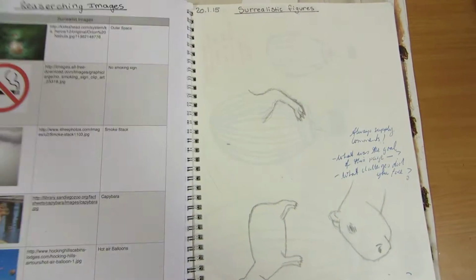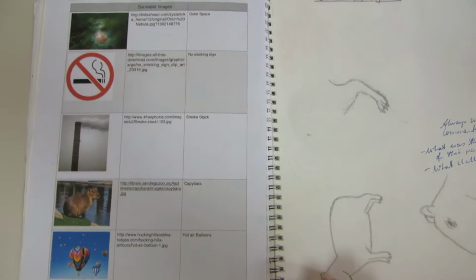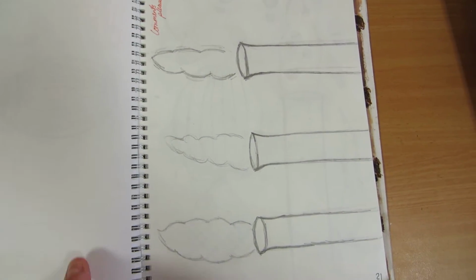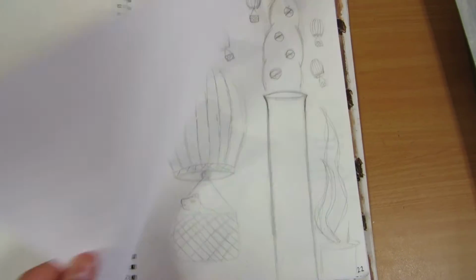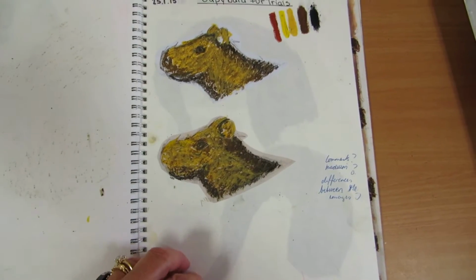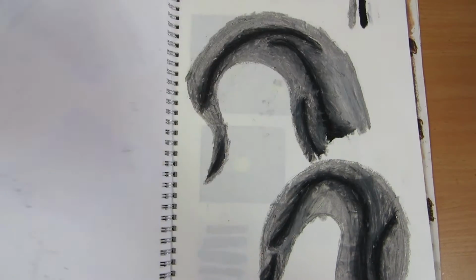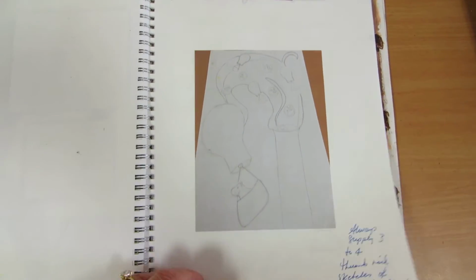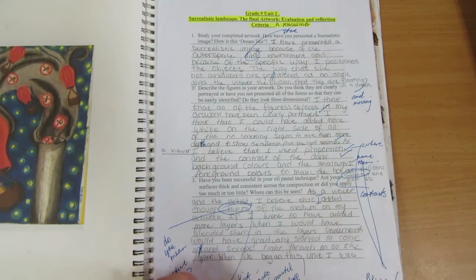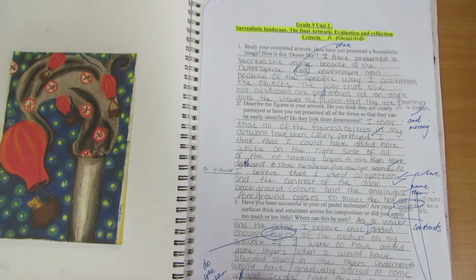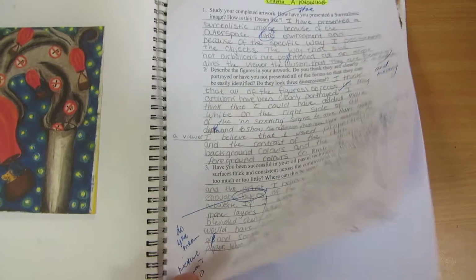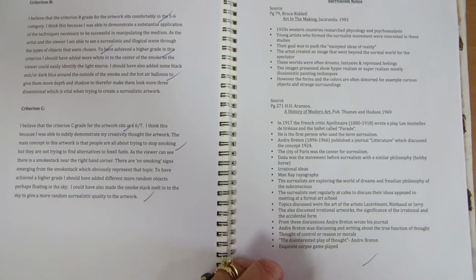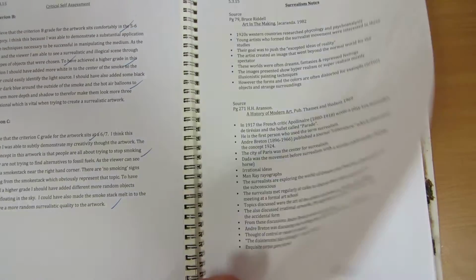The surrealism, again, develops research on objects, sketches of them, building up the composition with the trials, trialling figures in the medium, and then finally coming up with the composition. As with grade 8, everything also has a response where we reflect on our work and the work of others for criteria A and criteria D.